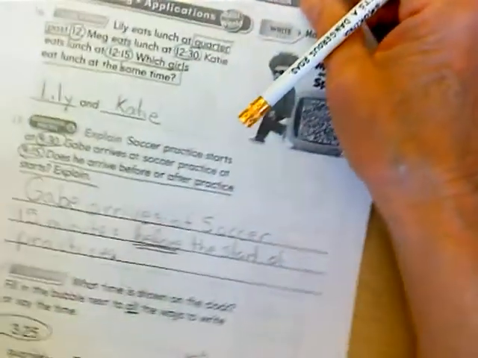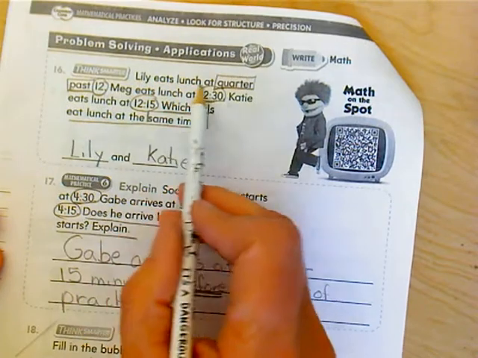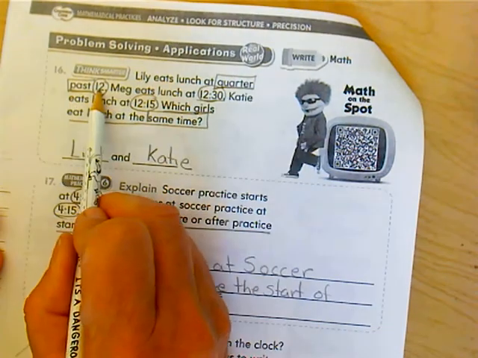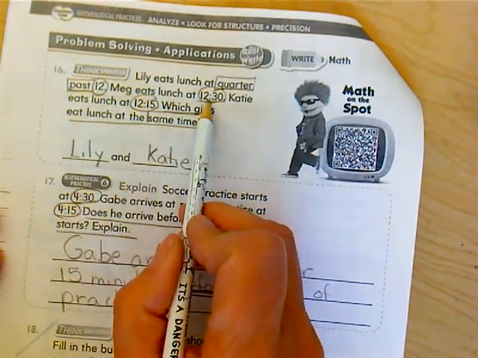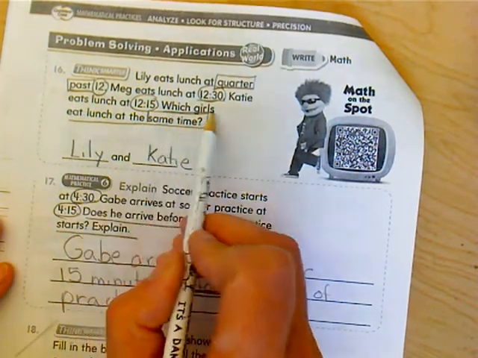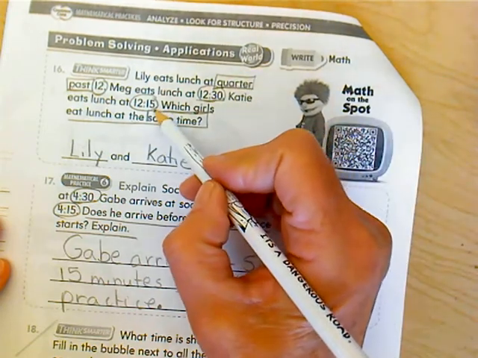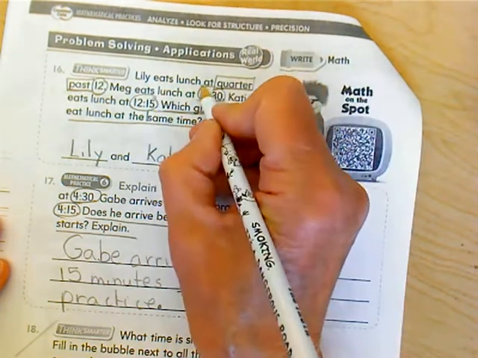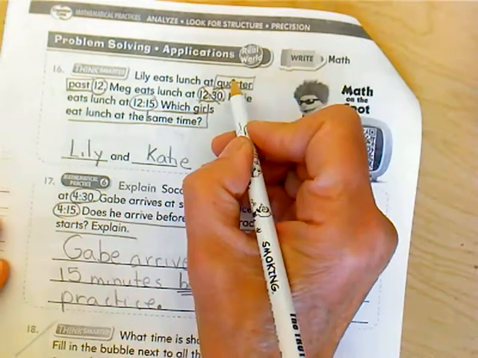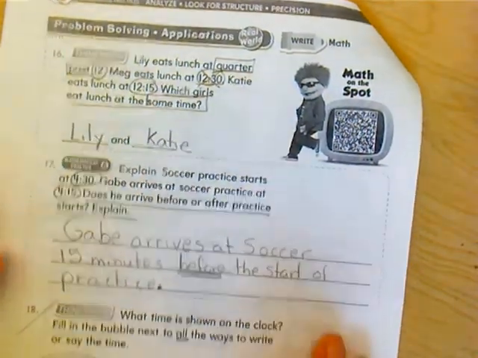All right, let's continue on with our next page. So if you were paying attention to how this problem read, Lily eats lunch at 12:15, Meg eats lunch at 12:30, and Katie eats lunch at 2:15. Which two girls have the same time? Well, a quarter past is 15 minutes past, so it's definitely not Meg, because 12:30 does not match these other two times, so hopefully you wrote Lily and Katie.